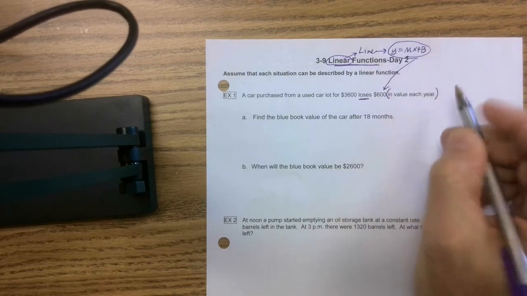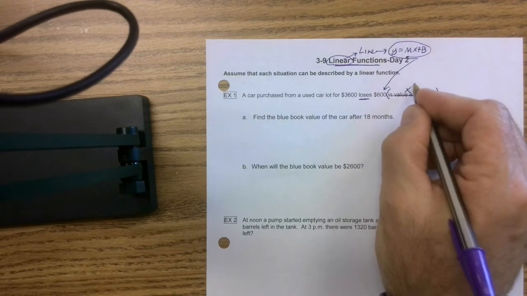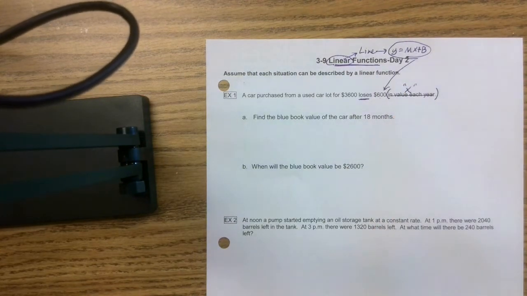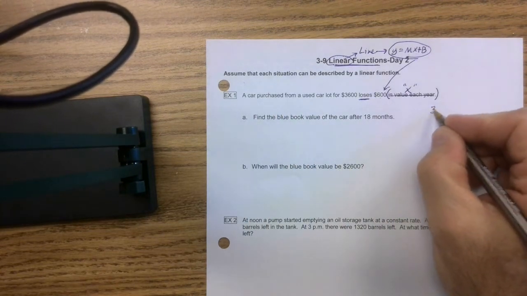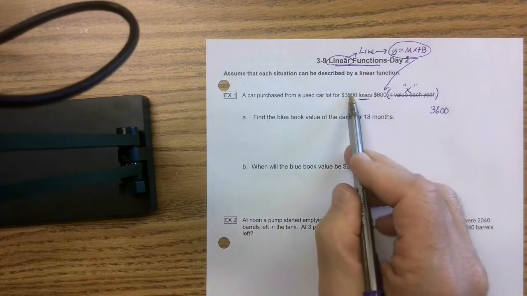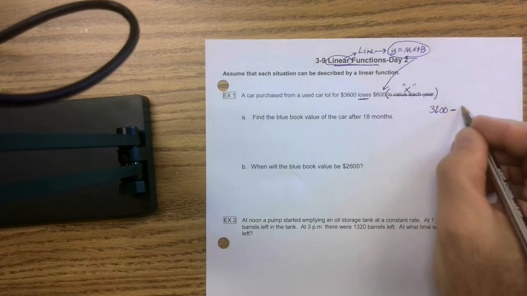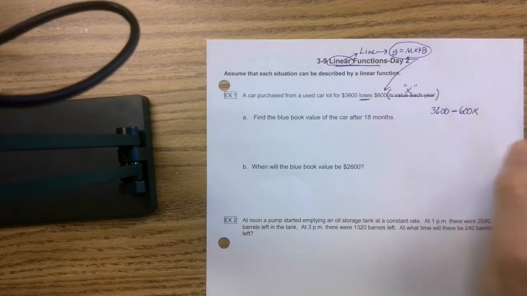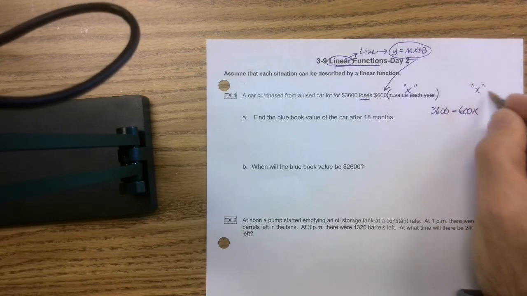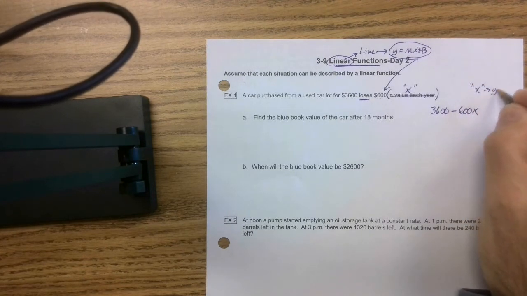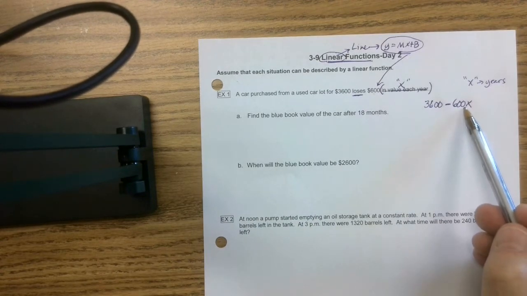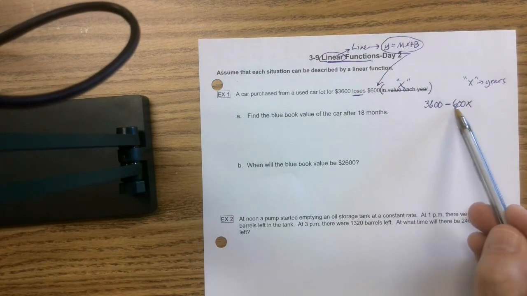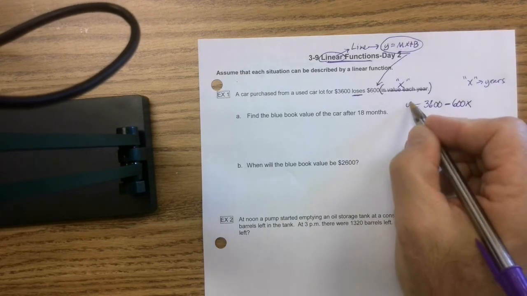So basically it's like, I'm going to say that is x. So x is years. So if we dig in a little bit, we know the car's value, I'm just building an equation, is $3,600, but it loses $600 every year. So we know that x represents the number of years. So if it's 1 year, it lost $600. 2 years, it loses $1,200. Whatever you plug in here makes sense, right? But we're going to set that equal to y.